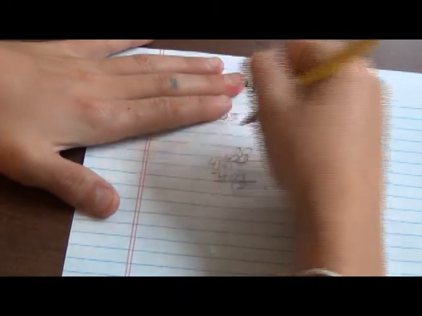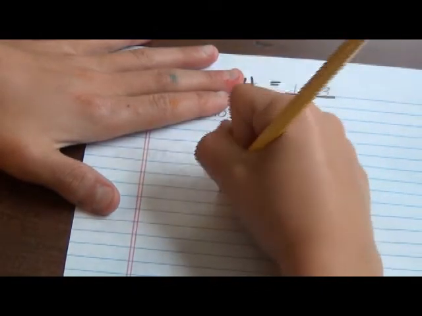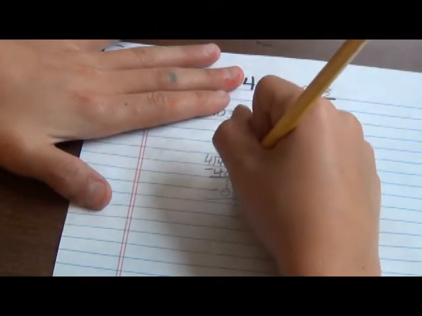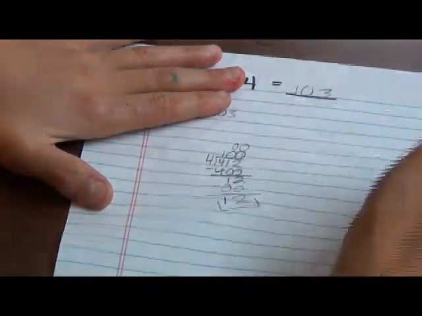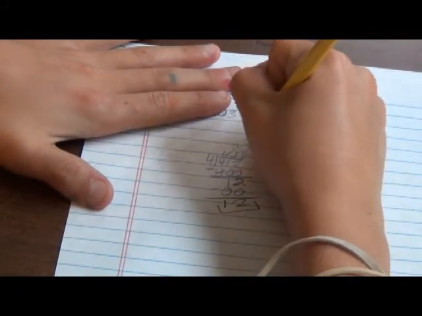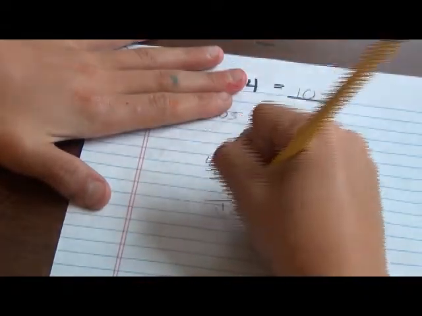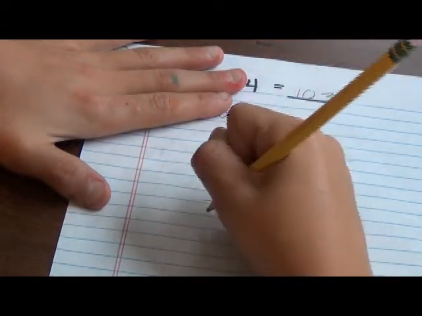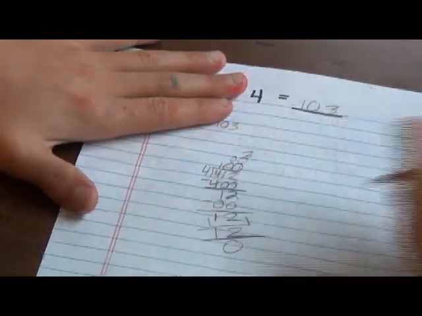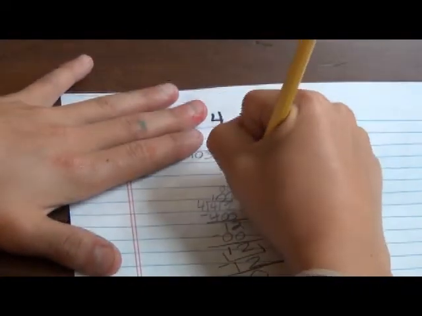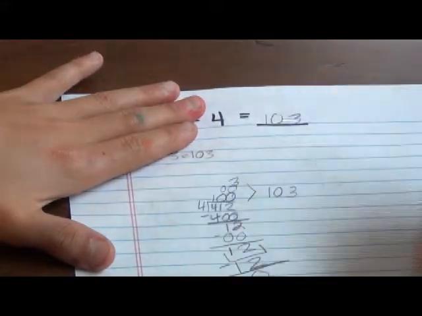So 0 times 4 equals 0. And 12 minus 0 is 12. So you go to your ones. So 12, 3 times 4 equals 12. And then subtract that to find what's left over. And you have nothing left over. So your answer would be 103.